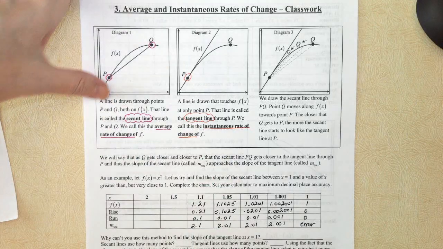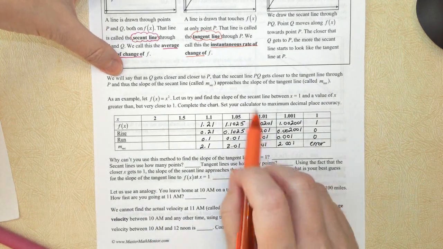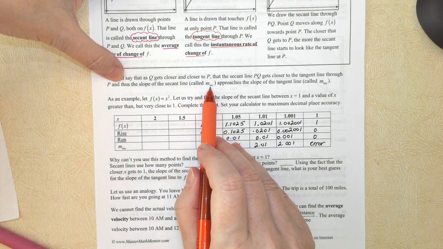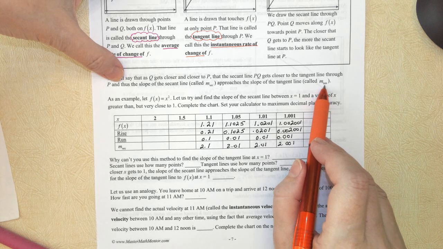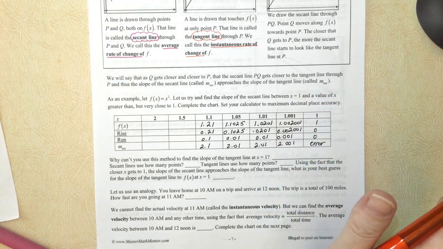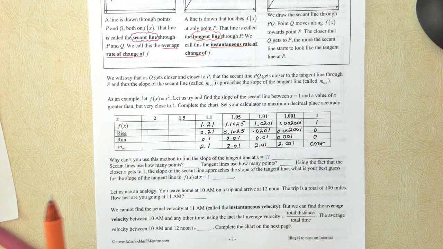Okay? So notice that for our naming in here, we're going to have some things. We have the slope of the secant line is m and then sec. And the tangent line will be m and then tan. And we always want to recognize that and write that for naming so that we keep track of everything. And we're going to look at f of x equals x squared.